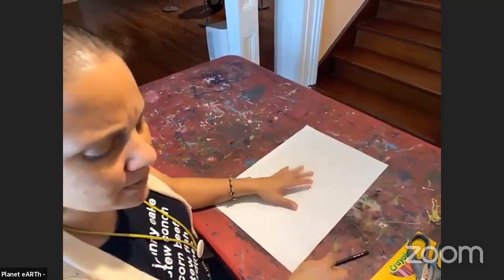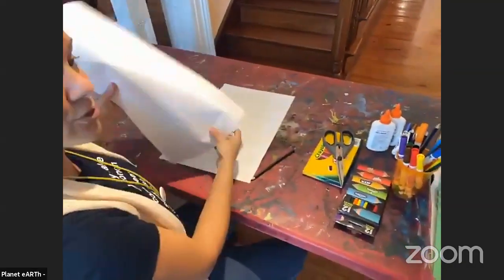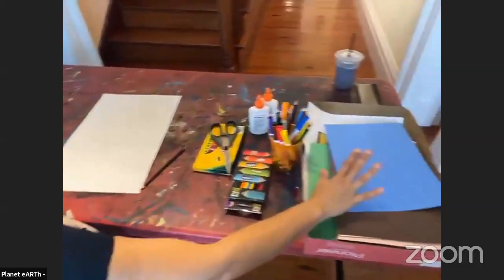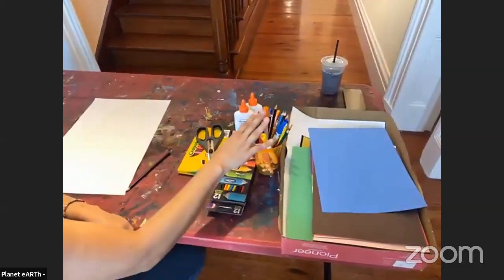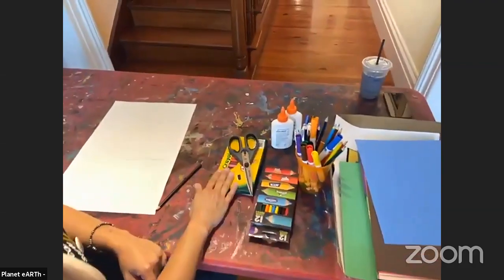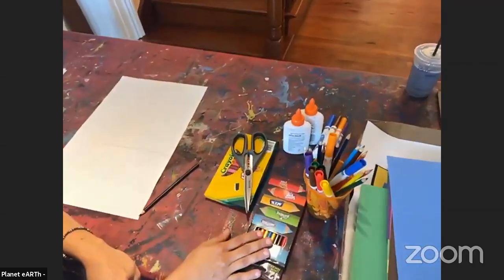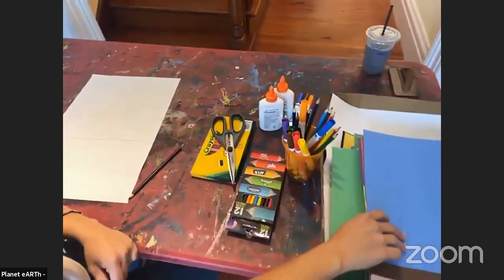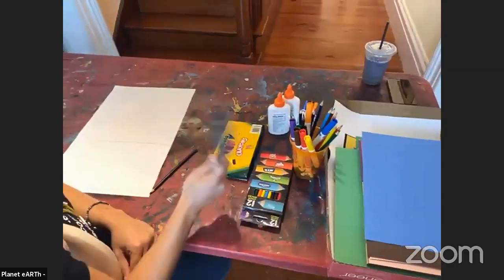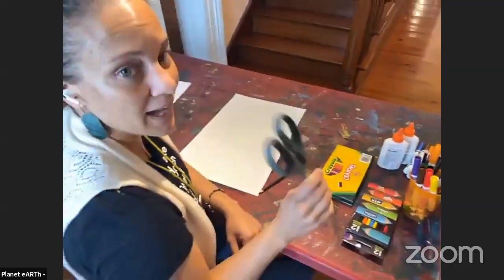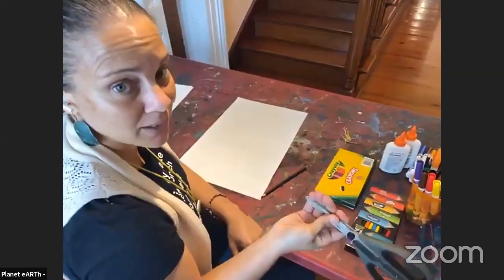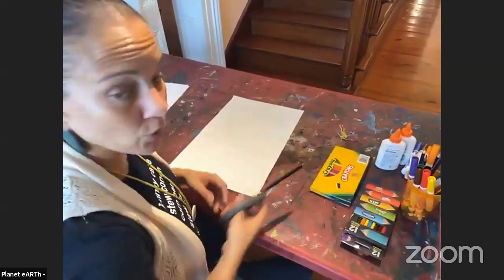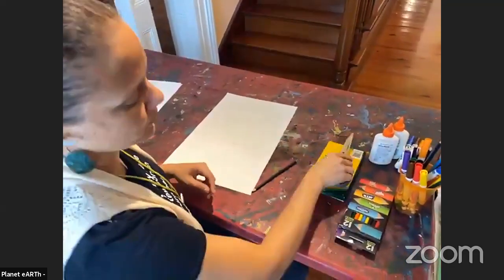So you should have your paper, of course. It's also good to have another scrap piece of paper to use, construction paper, markers, glue, crayons as well, or coloring pencils, and scissors. So you're going to need a pair of scissors. You can have your small scissors. I have a bigger pair of scissors because my hands are bigger than yours. Always remember to cut away from you, not towards you.